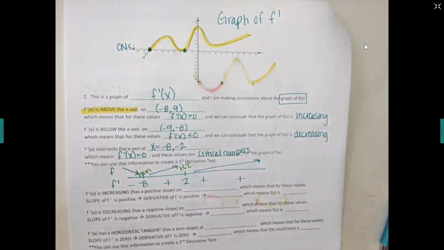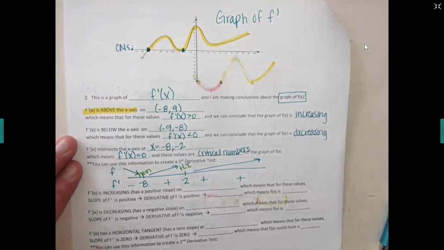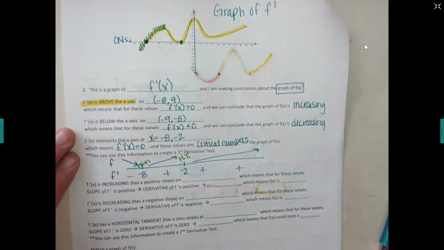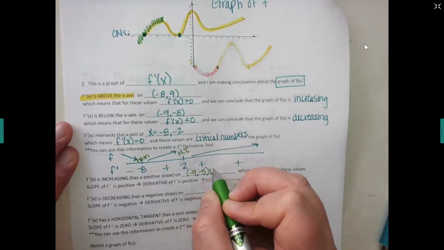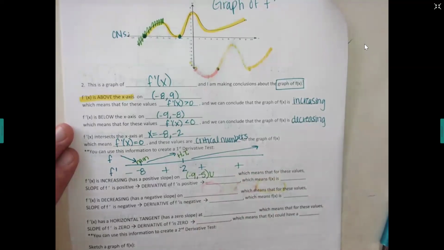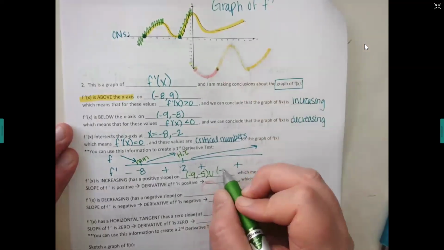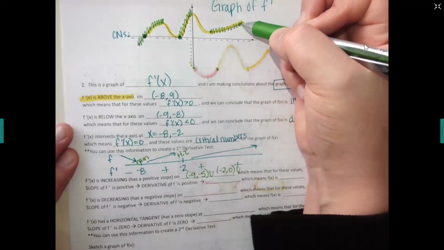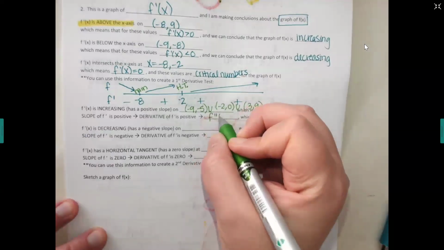Can someone tell me the first one? -9, I'm going to go till -5. So -9 to -5 union. Where's the next uphill? -2 to 0, very good. And then last one. Yeah, let's do 3 till 9. Now if f prime is increasing, that means f prime's slope is positive, which means f prime's derivative is positive, which we call f double prime. And if f double prime is positive, what does that tell me about f? Concave up.